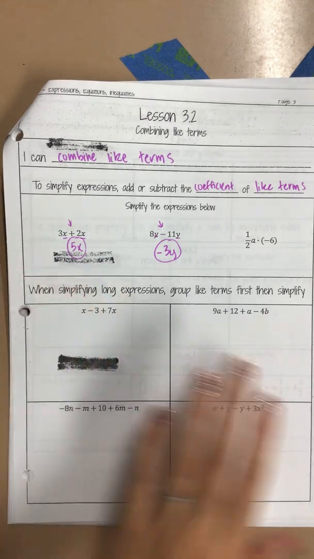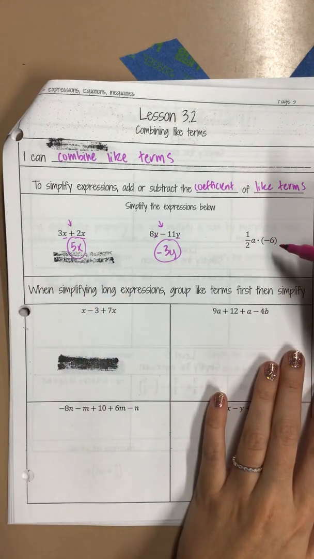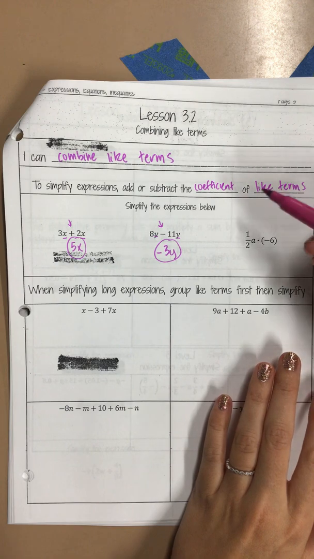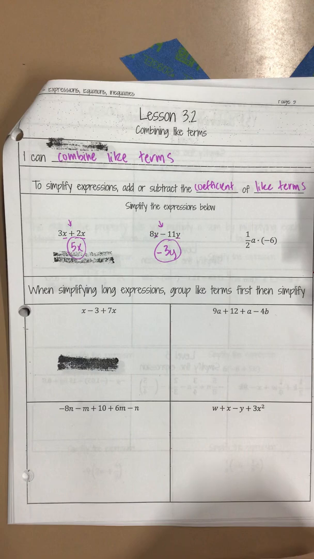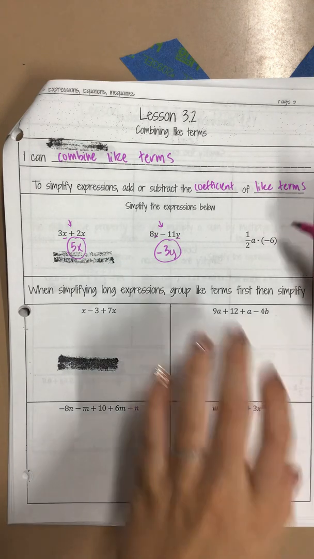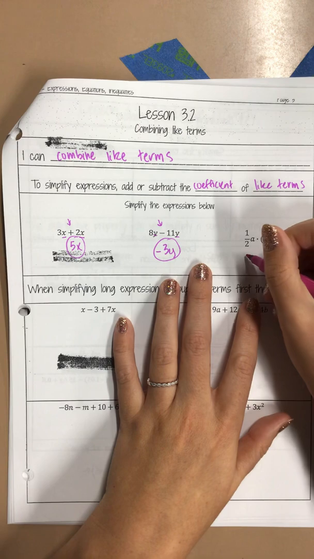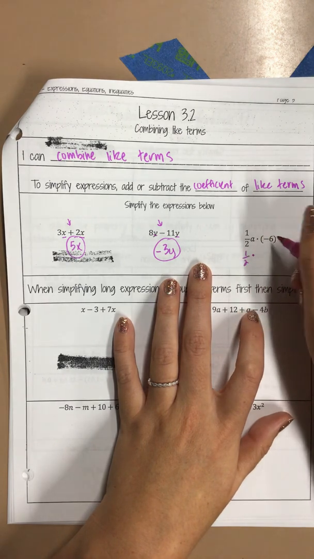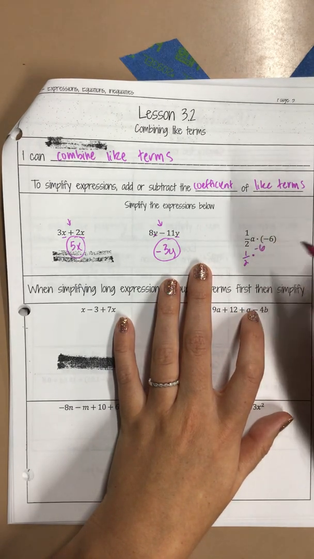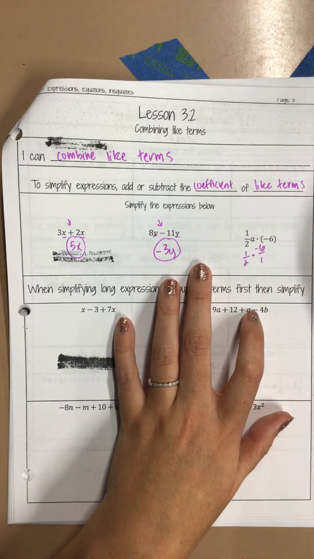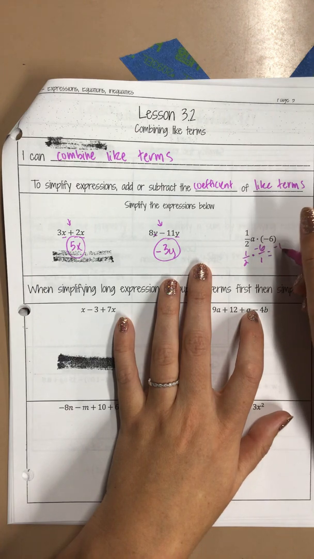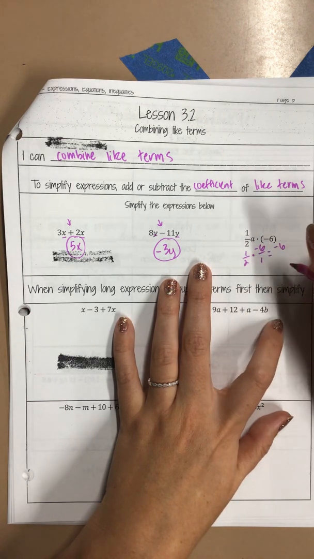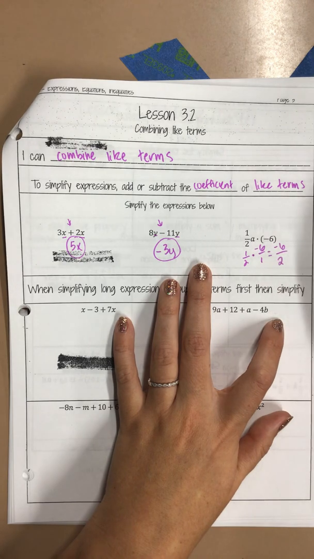And then here we have 1/2 a times negative 6. Even though this is just a normal number and it doesn't have a variable, we can still multiply those together because that's just a whole number. So we would basically have 1/2 times, to change negative 6 to a fraction, we would put a 1 under it, and then we just multiply across, so numerator times numerator is negative 6, denominator times denominator is 2, so we have negative 6 over 2.